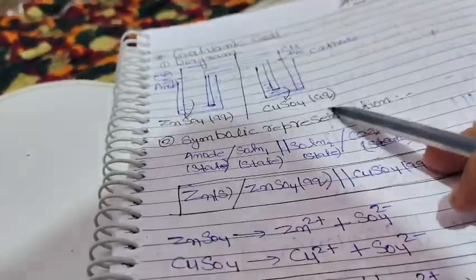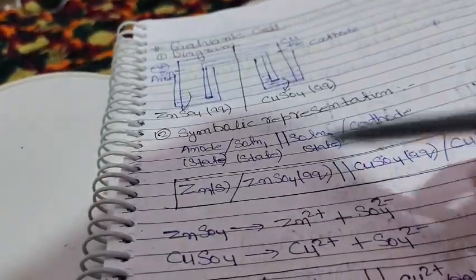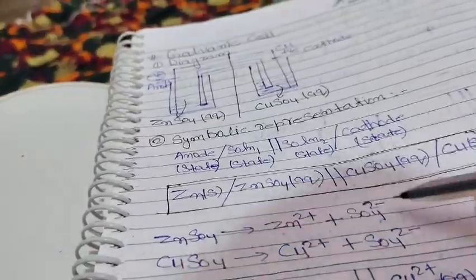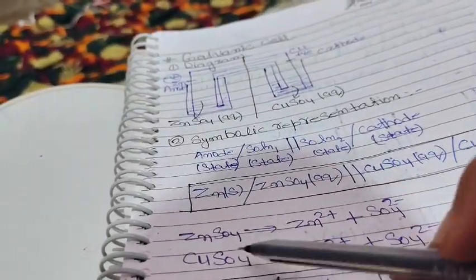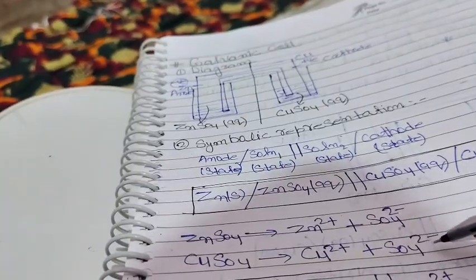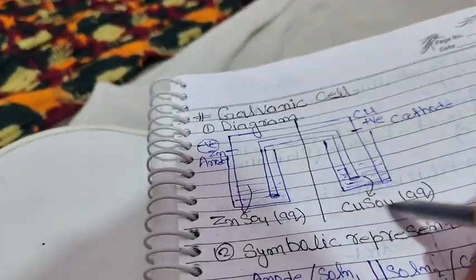Now, if we have to write it, the process is written like this. ZnSO4 solution breaks down into Zn2+ and SO4 2-. Then the cathode solution is CuSO4, which gives Cu2+ and SO4 2-.